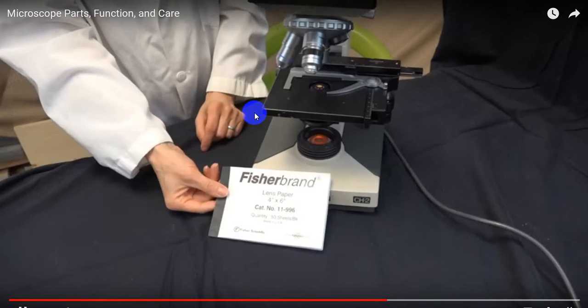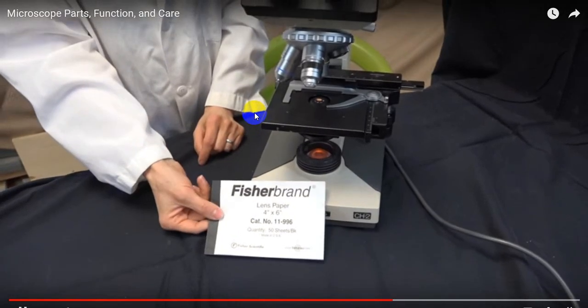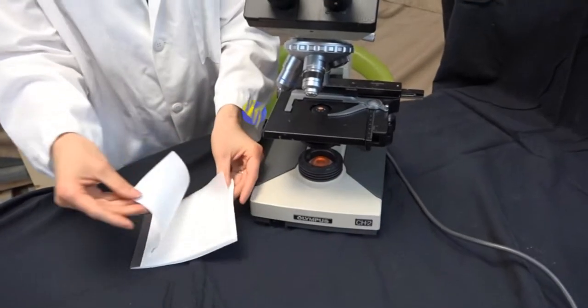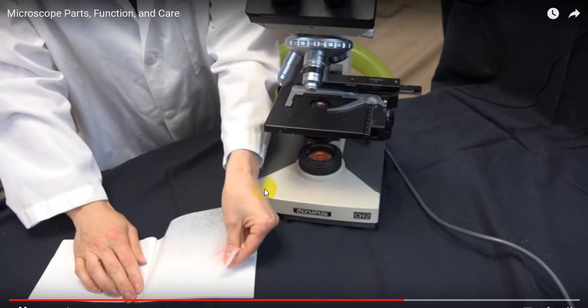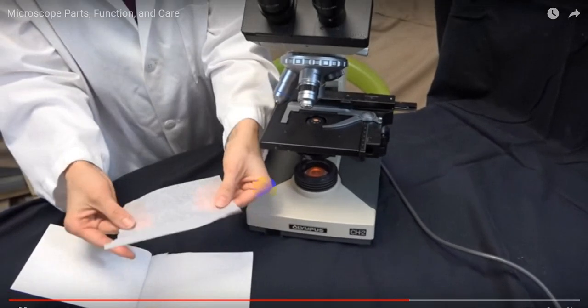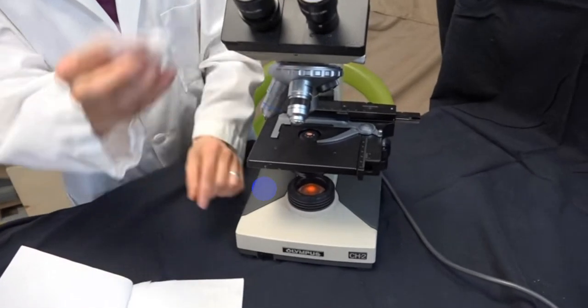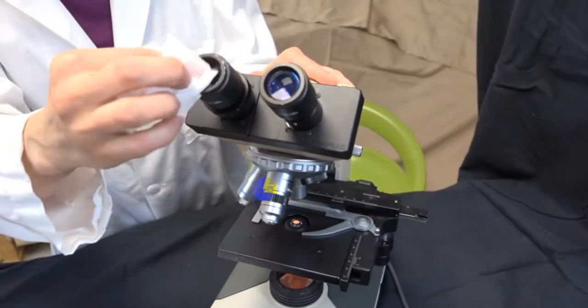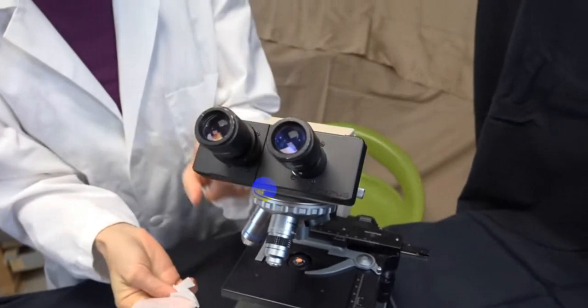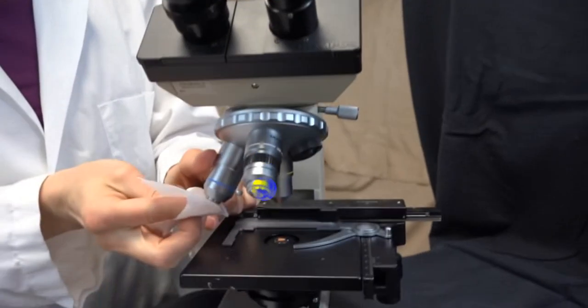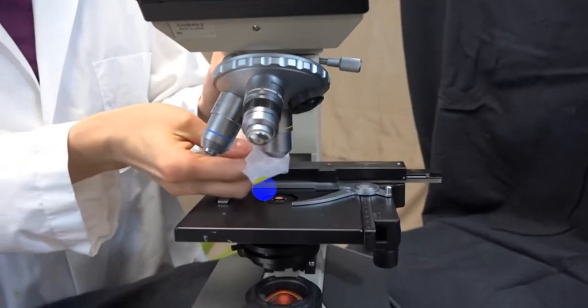How do you clean the microscope? When you're finished using the microscope, make sure that you clean it. We'll use lens paper to clean all the lenses. Remove a sheet of lens paper, and you can wipe off the oculars, or the eyepiece. You can also wipe off the objectives. The objectives are 4 times, 10 times, 40 times and 100 times.